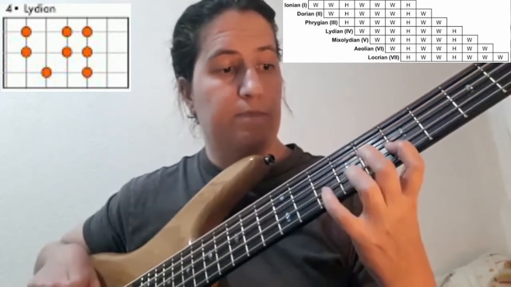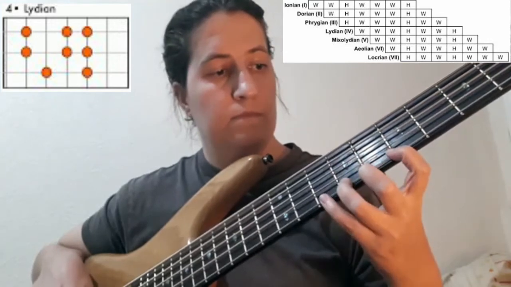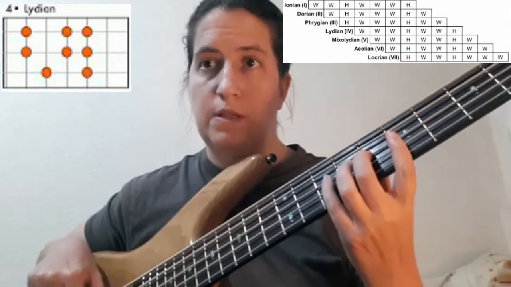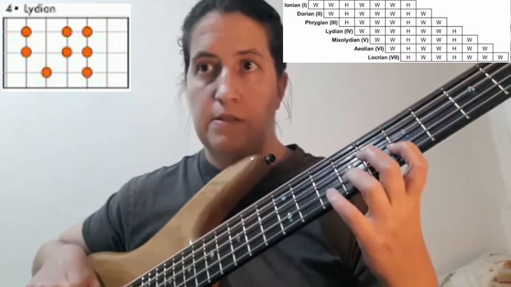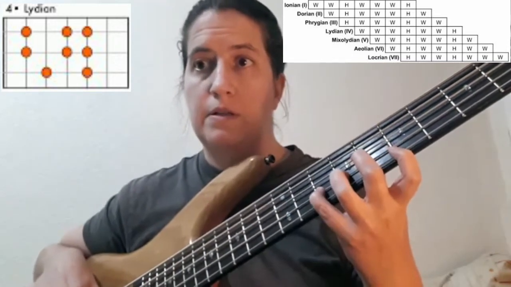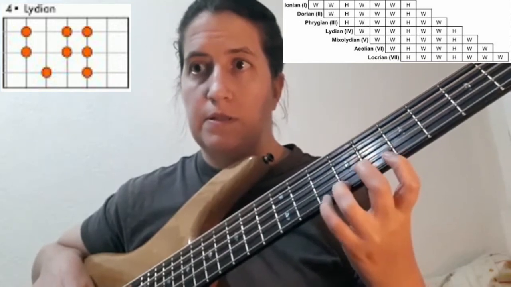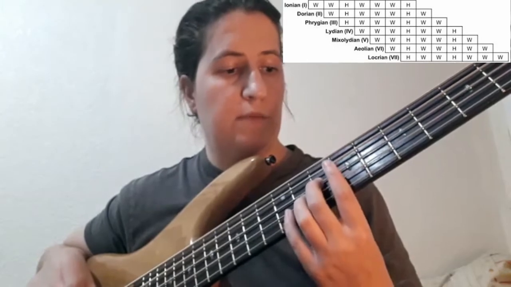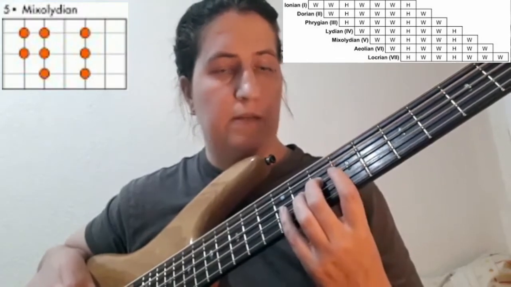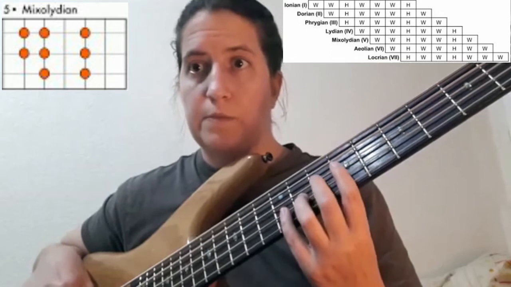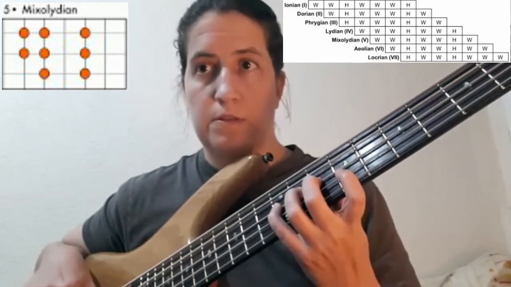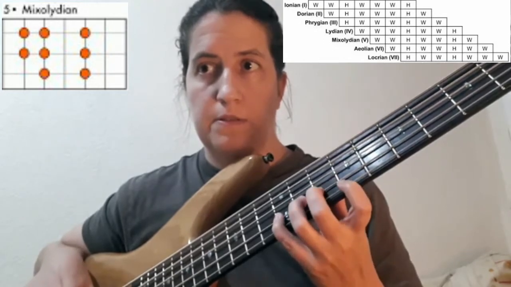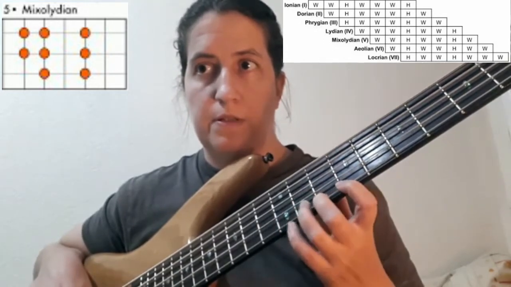It sounds like that, and that's the structure: 3 steps, half a step, 2 steps, and half a step. Then if we move to the next note of the scale, that would be G, the 5th degree. That would be 2 tones, half a step, 2 steps, half a step, and 1 step.